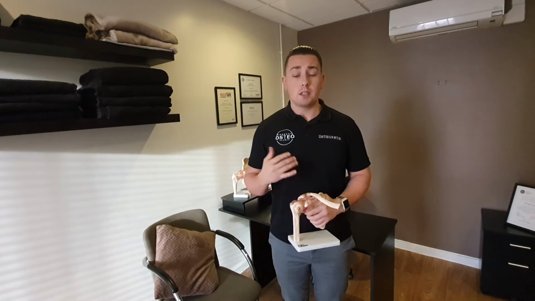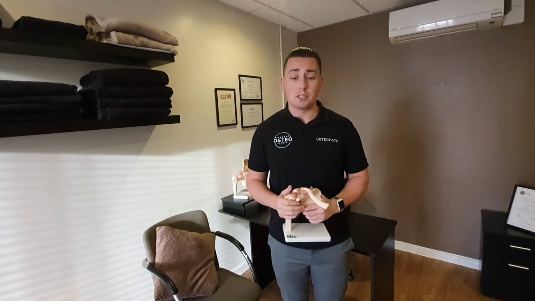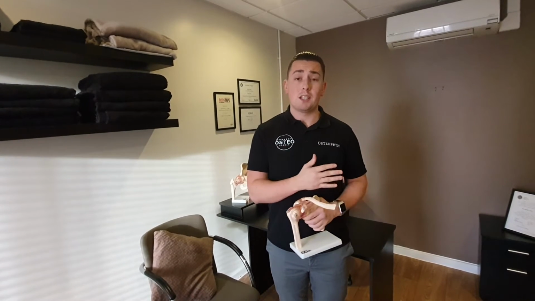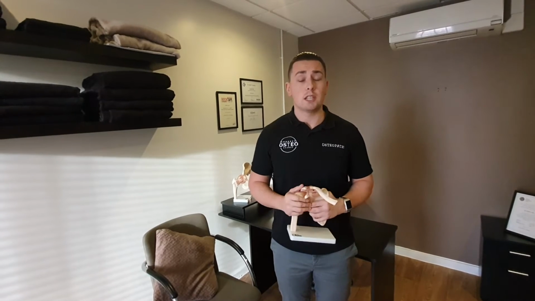There's 3 stages of frozen shoulder. There's freezing, frozen, and thawing. So the different stages, the freezing stage is 6 to 9 months. The frozen stage is 4 to 12 months, and the thawing stage can be anywhere between 6 months to 2 years. The reasons why you get frozen shoulder, there's different conditions that can cause it.